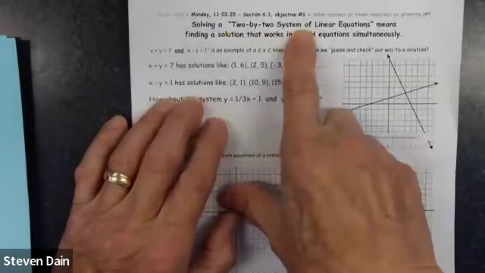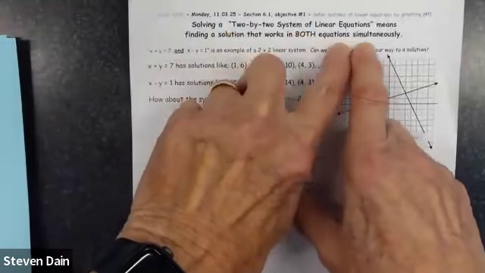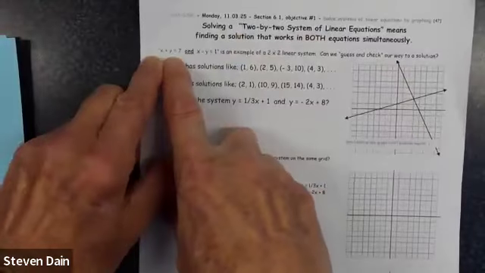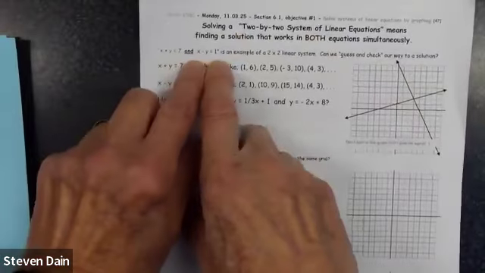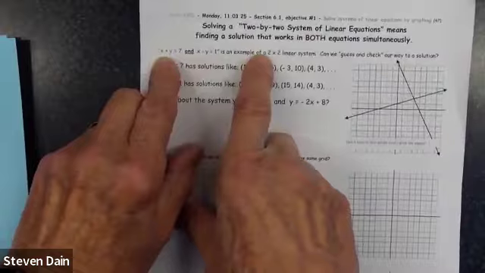Solving means finding a solution that works in both of the equations that we're given simultaneously. Here's a really simple little system. x plus y equals 7 and x minus y equals 1. That's an example of a 2 by 2 system.